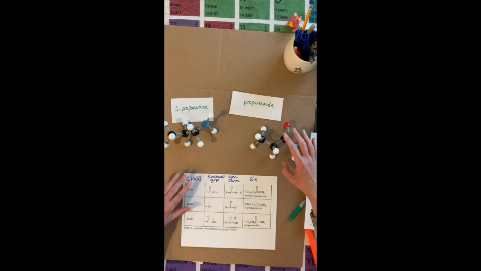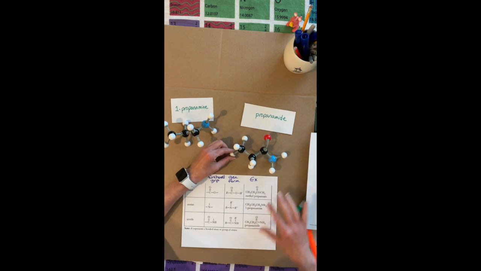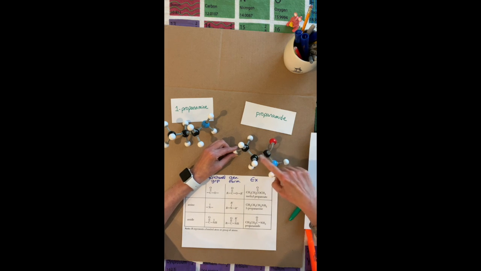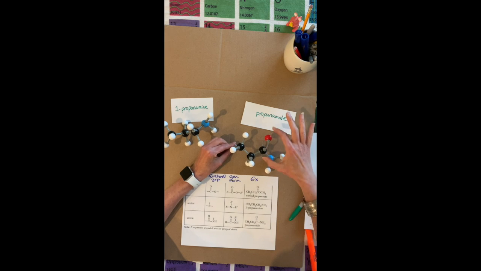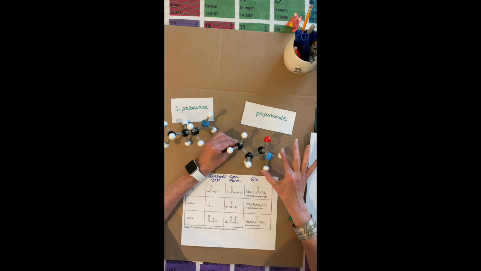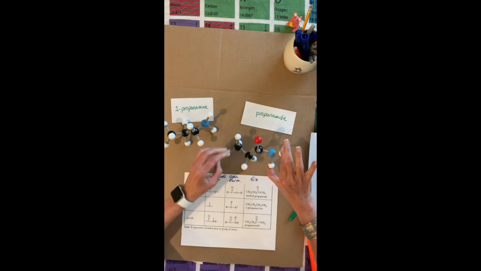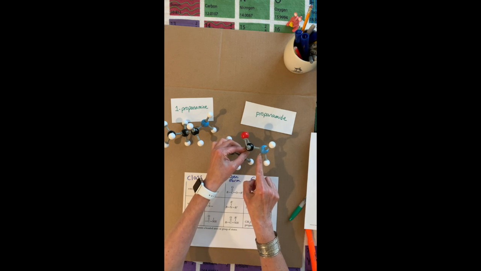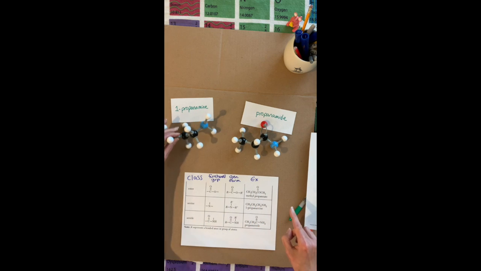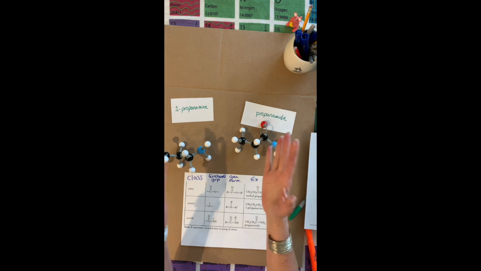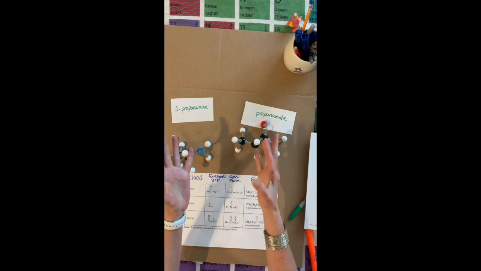Let's look at our amide example from Table R. Propanamide has a 3-carbon backbone. Here's that carbonyl group, the double bond to an oxygen. And here is that amine group. These together make the amide. Amines and amides. That's it. Have a great day. Bye.